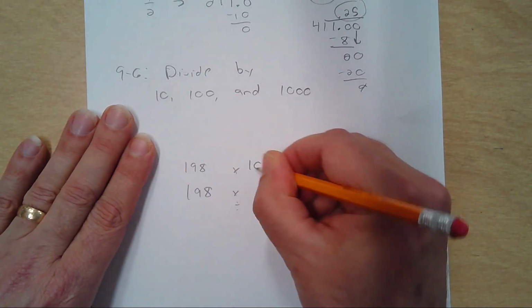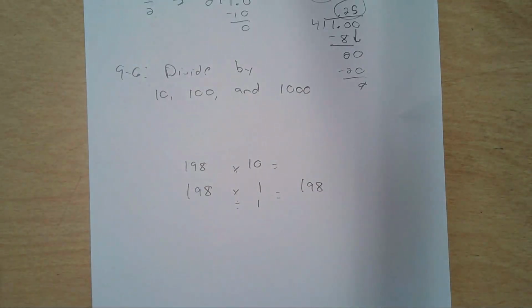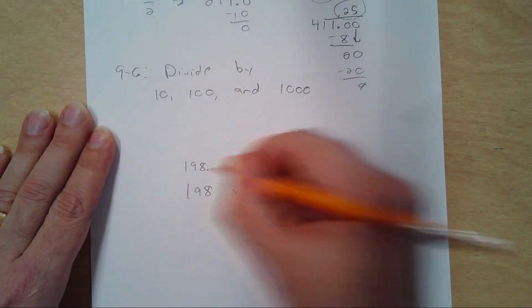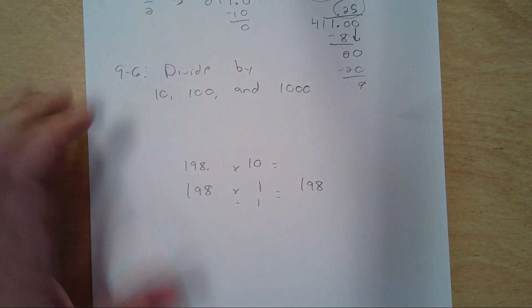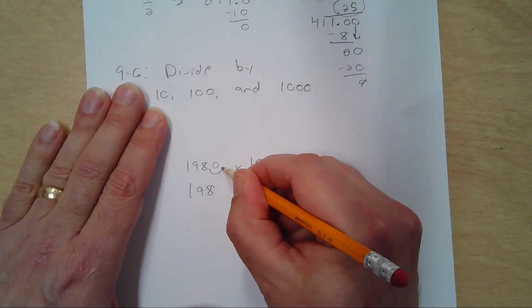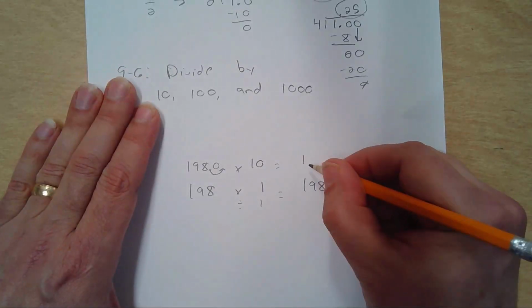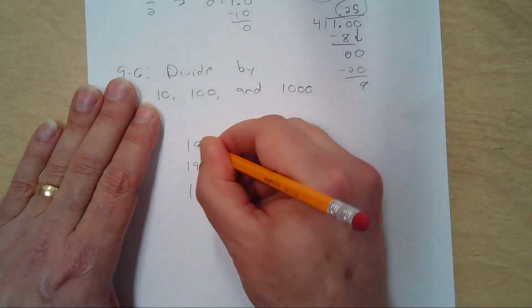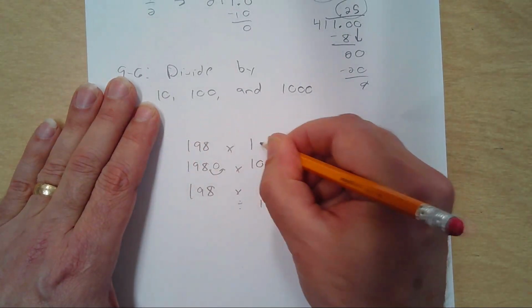198 times 10 equals what? Right, here's my decimal officially right there. And then when I multiply by 10, I move that decimal 1 spot to the right, 1,980. What's 198 times 100?